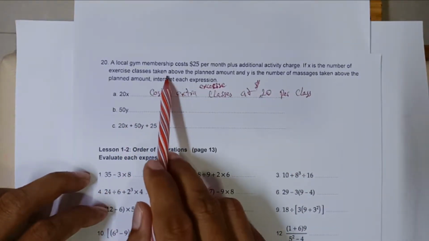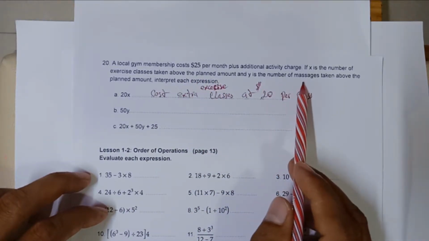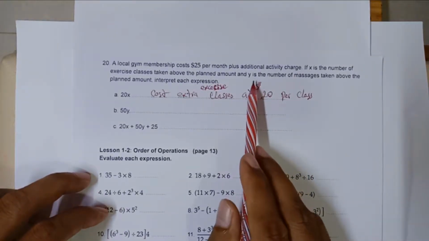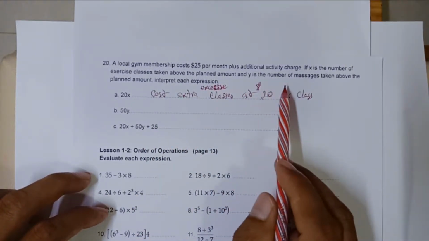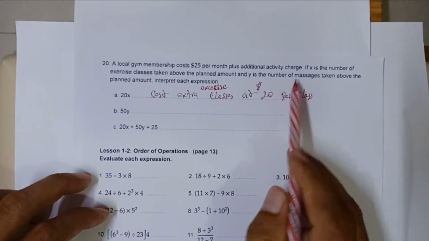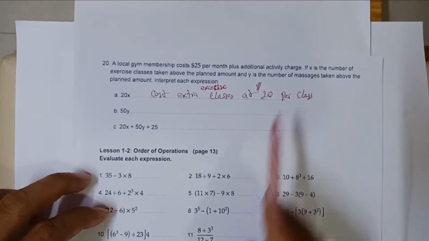$50Y, so Y is the number of massages taken above. Okay, so Y is the same as X for extra classes, but this is the number of extra massages.